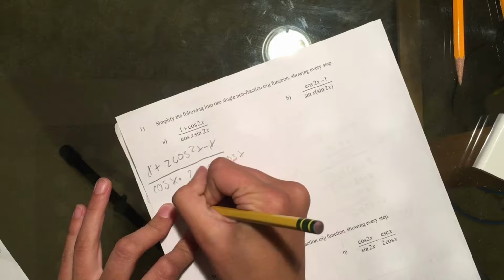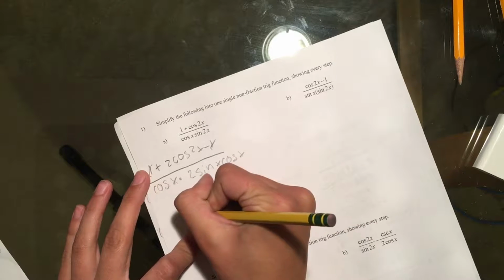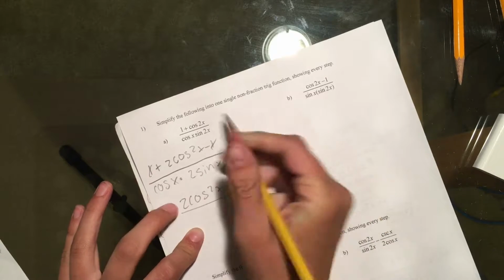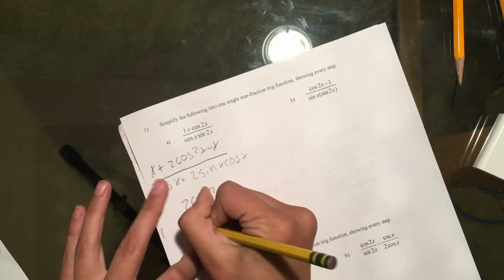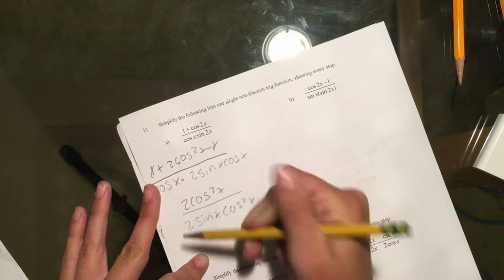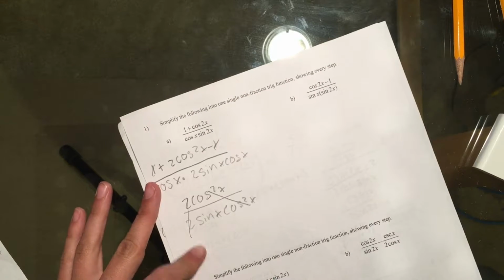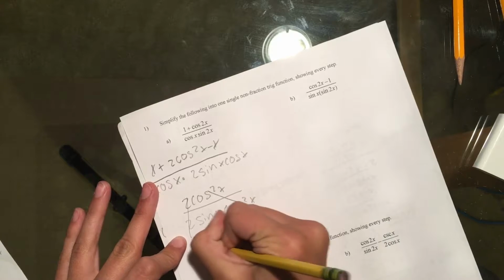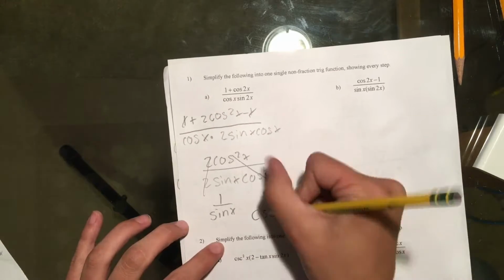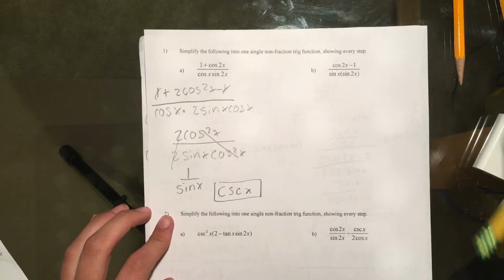So next, we're going to bring down the 2 cosine squared x over and distribute this to this, so 2 sine x cosine squared x. So these 2's can cancel, cosine squared x can cancel, so we're left with 1 over sine, which can also be cosecant. The answer to that one is cosecant.